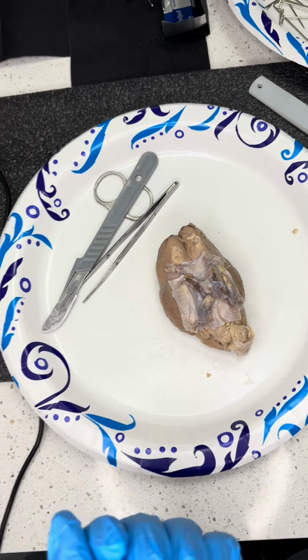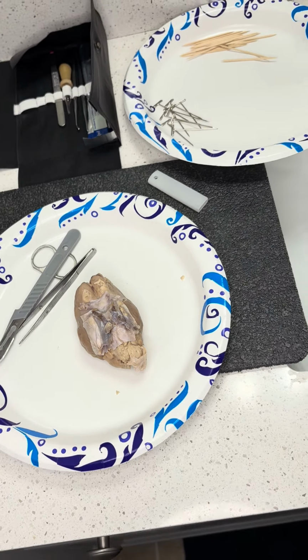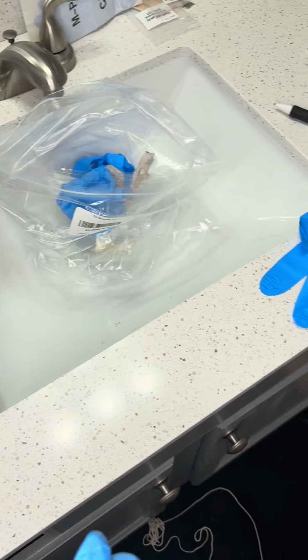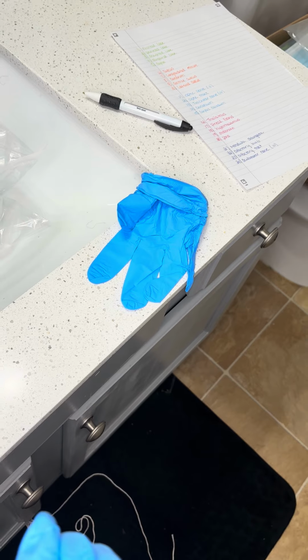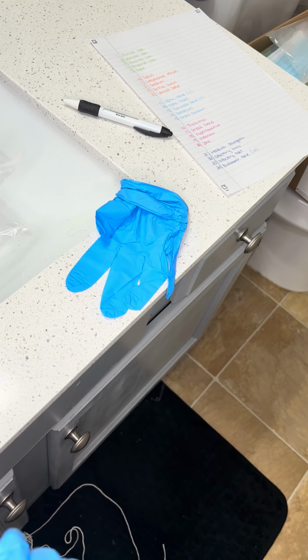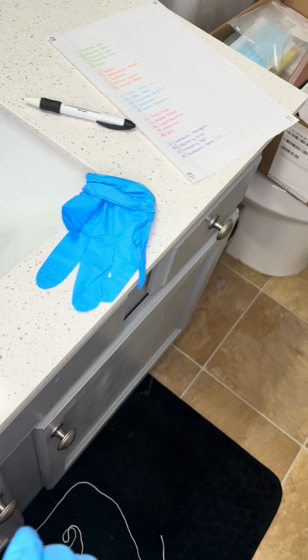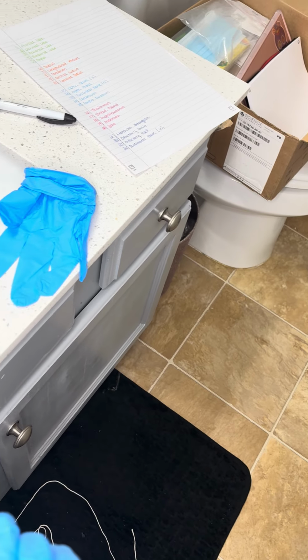Before we get started, I'm going to pan the room. This is where I'll be conducting my lab for today. And then there is my worksheet that just has the 24 areas that we have to identify, my lab kit, notebook paper.